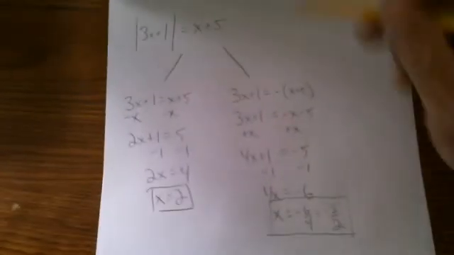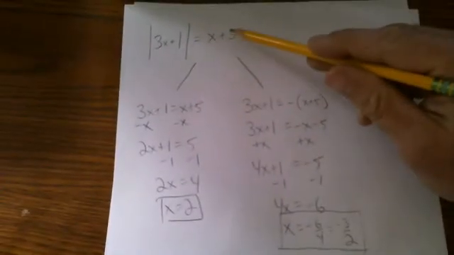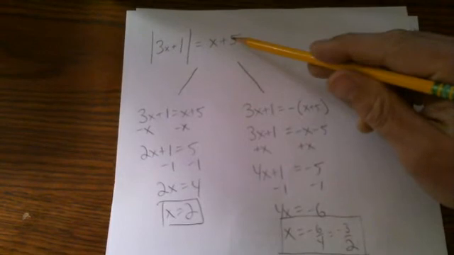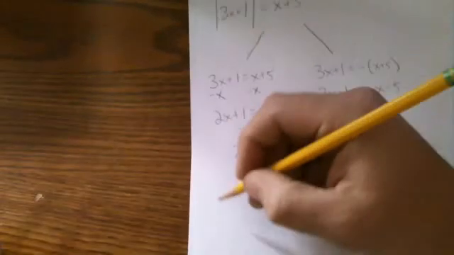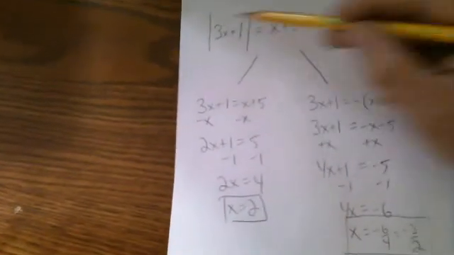Now, anytime you have a variable on the outside, we're going to have to check and plug back in to see what we get. We have to check our answers. So if we plug in 2 to the original equation, I'm going to plug it into this original equation up here. This is my check.